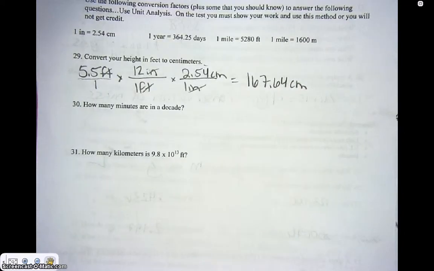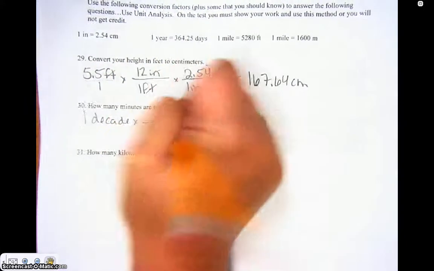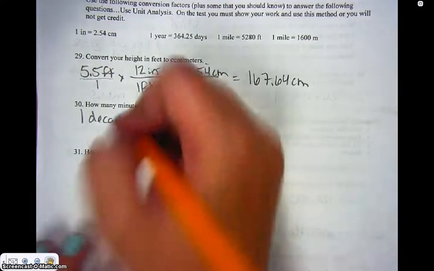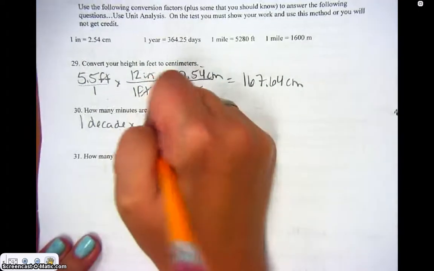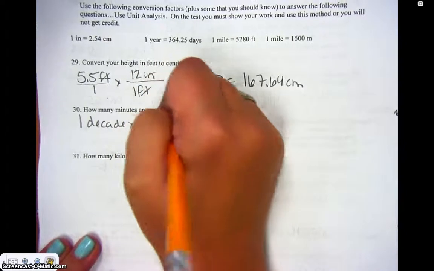Now the next one says, how many minutes are in a decade? So the number that I'm given is 1 decade. So my first conversion is going to go from decades to years. So I know that 1 decade is actually 10 years.